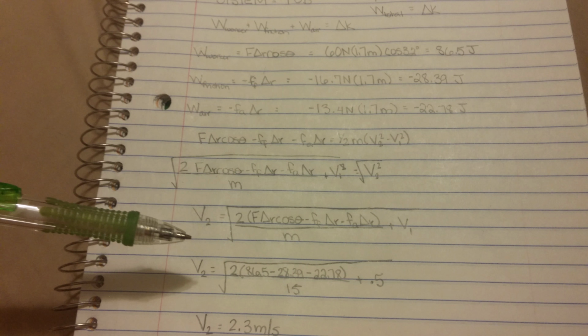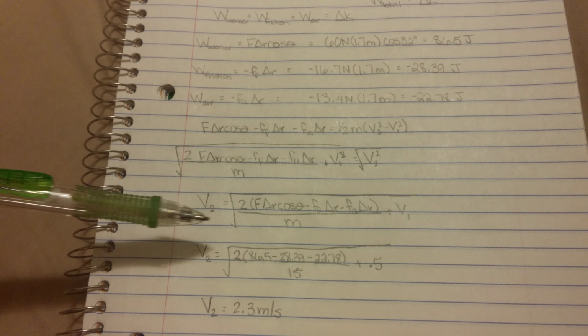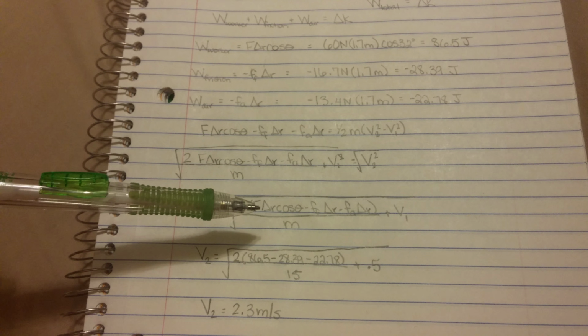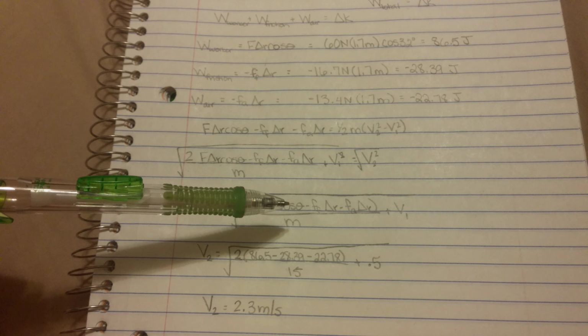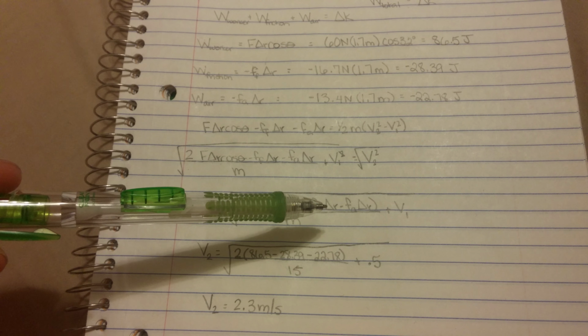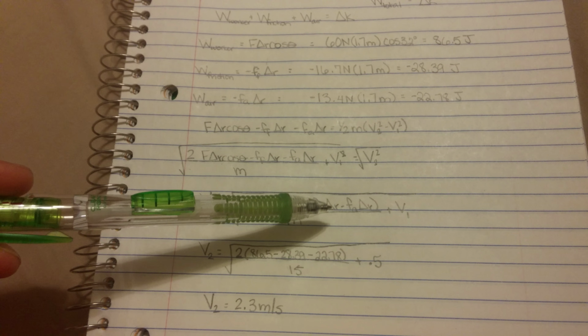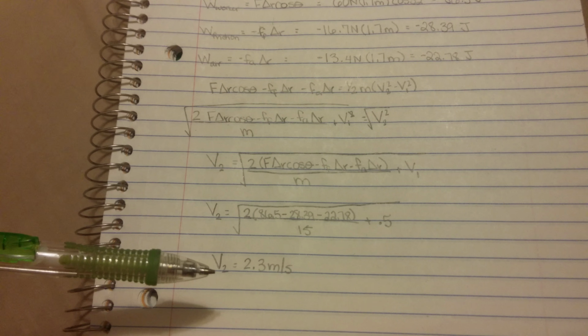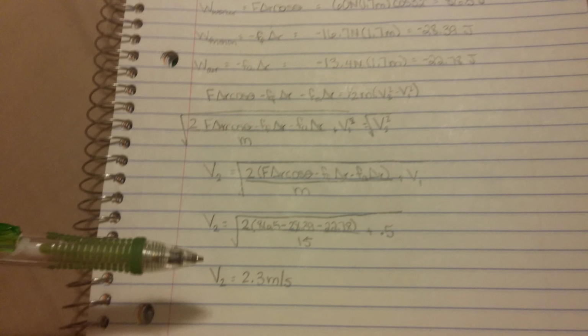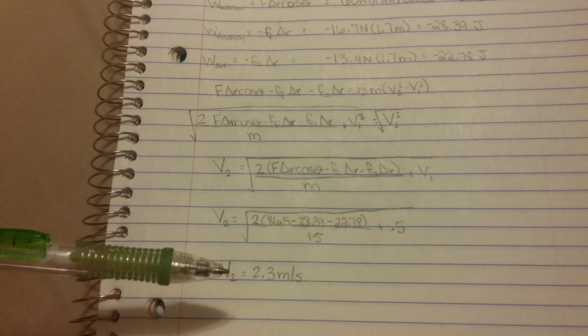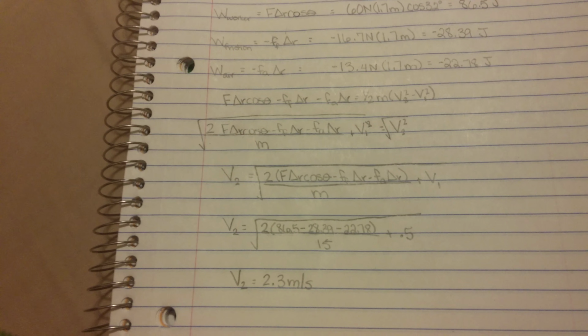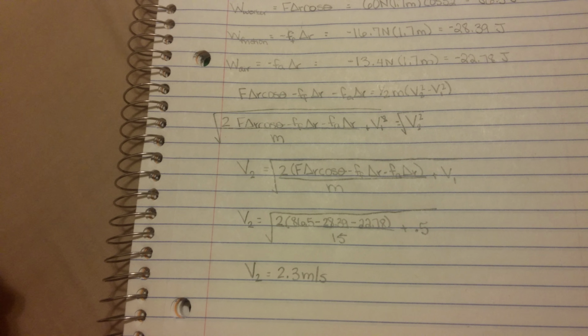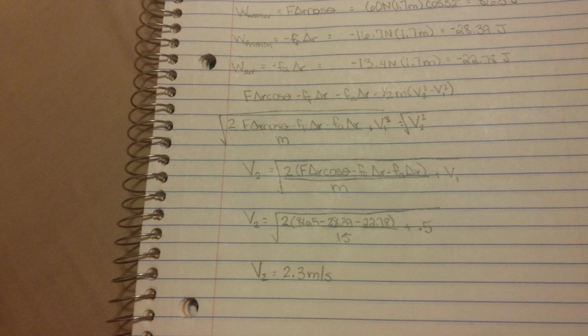After I square rooted both sides, v2 equals the square root of 2 times (F times delta r times cosine of theta, minus F_friction times delta r, minus F_air times delta r) divided by mass, plus v1 squared. I plugged in all my numbers and came out with a velocity of 2.3 meters per second. That is how fast the construction worker was pulling the tub after it was pulled 1.7 meters. And that is how you solve this problem.